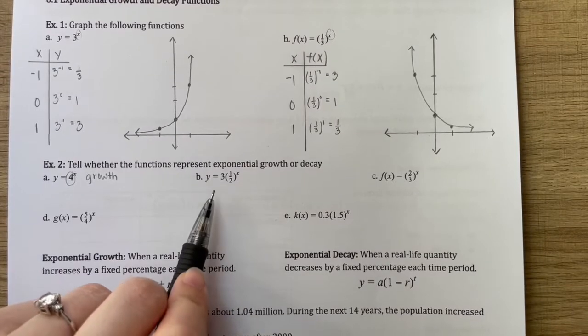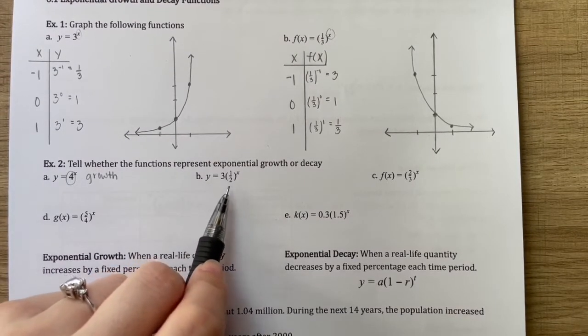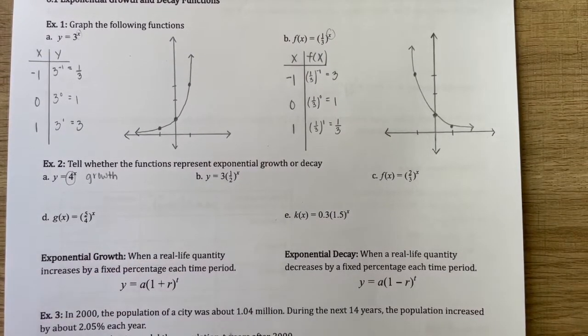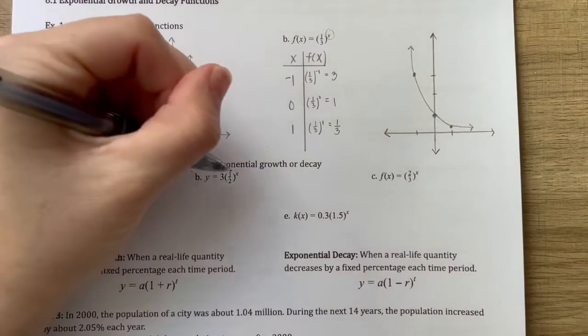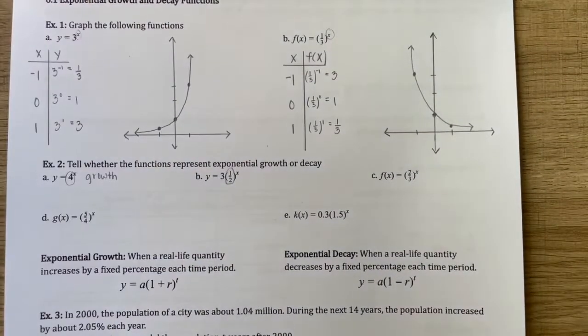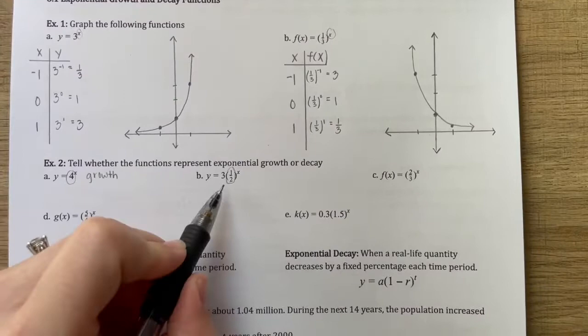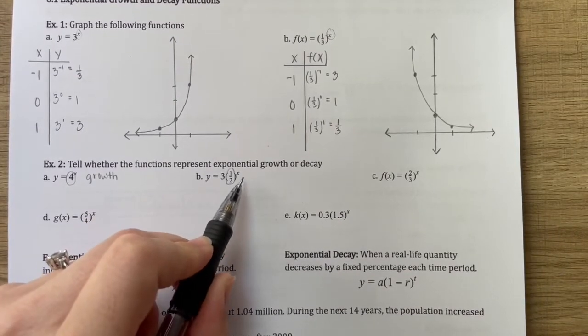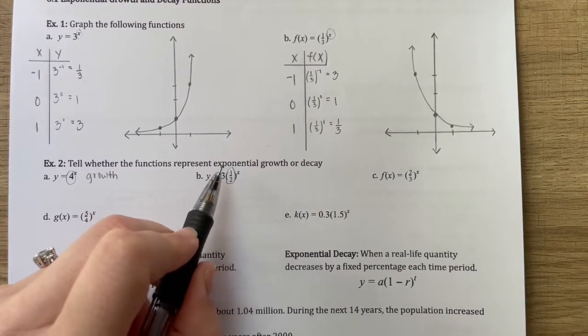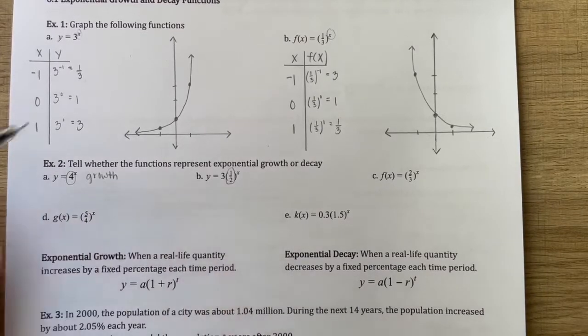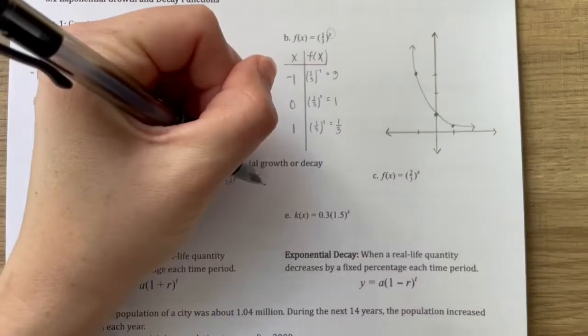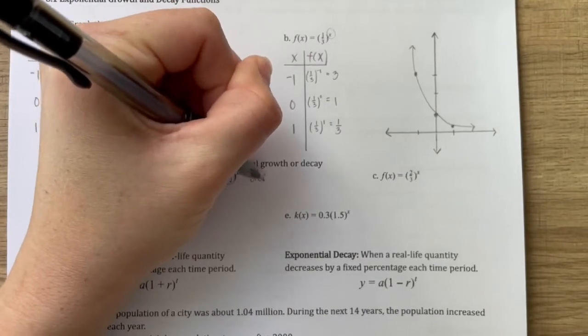If I look at b, it's y equals 3 times 1/2 to the x. The base is just whatever is being raised to the x power, so the 3 isn't the base, the 1/2 is the base. Because we wouldn't multiply these two together and then raise them to the x power, we would raise the 1/2 to the x power and then multiply by 3, so the 1/2 alone is the base, and since 1/2 is between 0 and 1, this is a decay function.